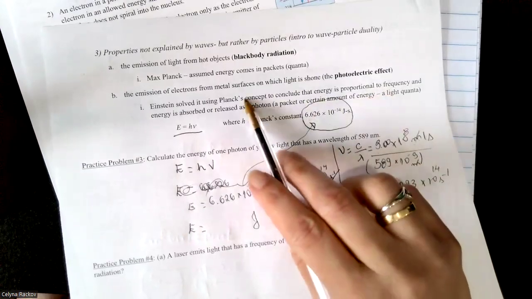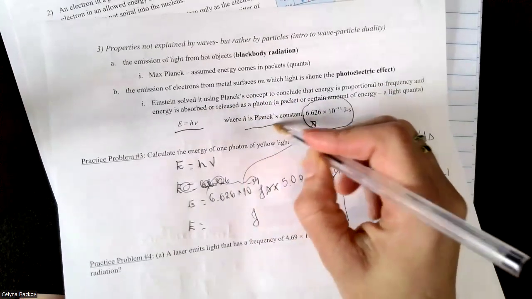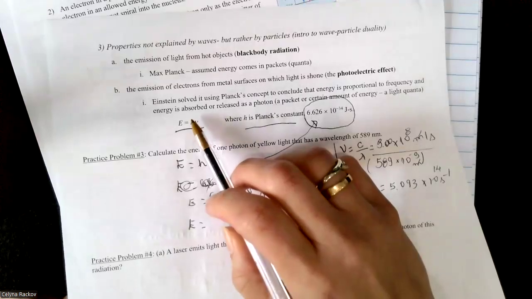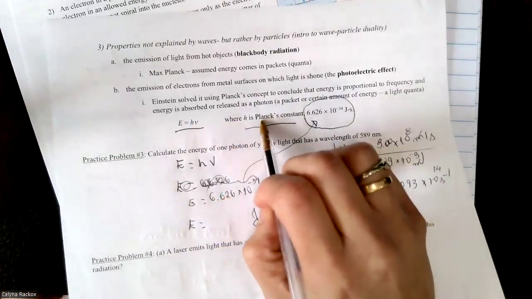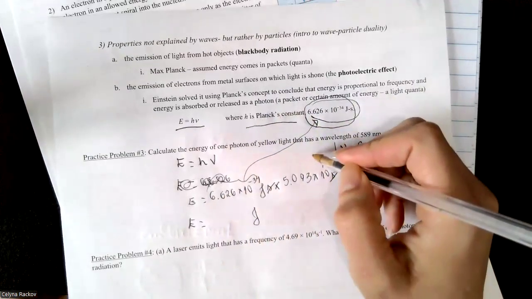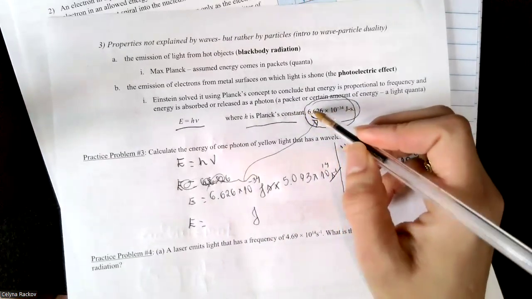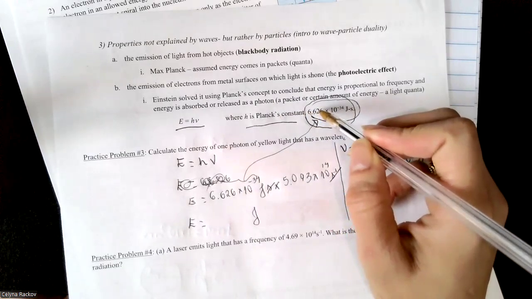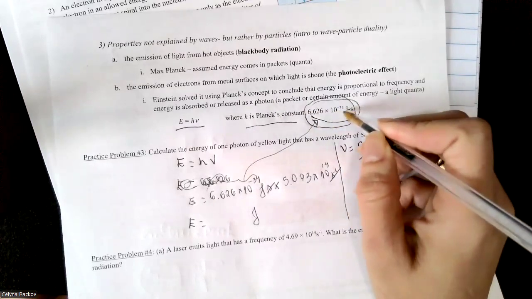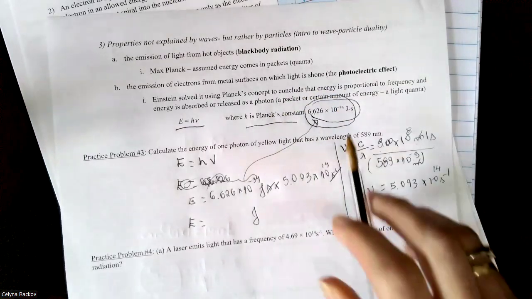Okay, so using Planck's concept, you have Planck's constant, the h here in the energy. Energy is Planck's constant times frequency, and Planck's constant has this value here, in units of joules times seconds. 6.626 times 10 to the minus 34 joule seconds will be your Planck's constant. So it will be given to you.